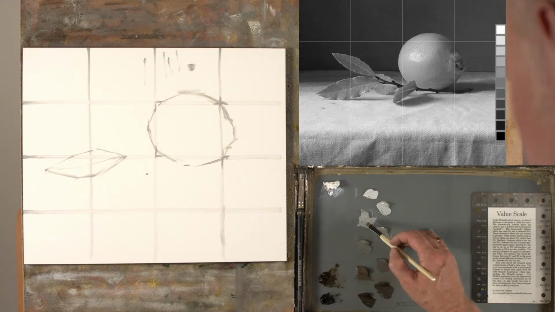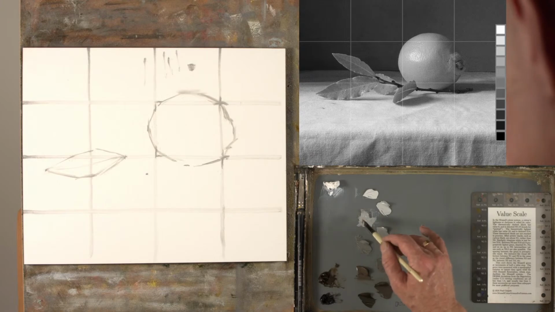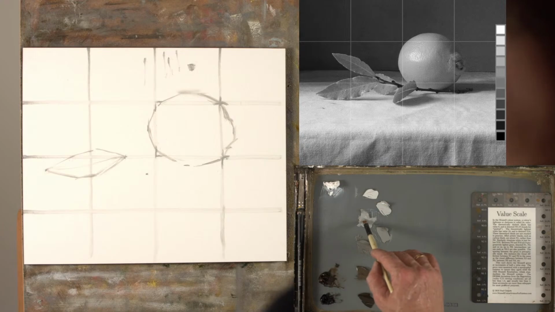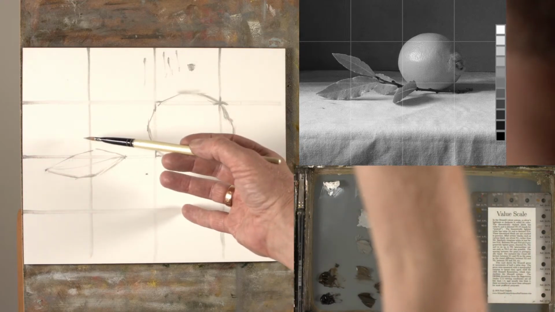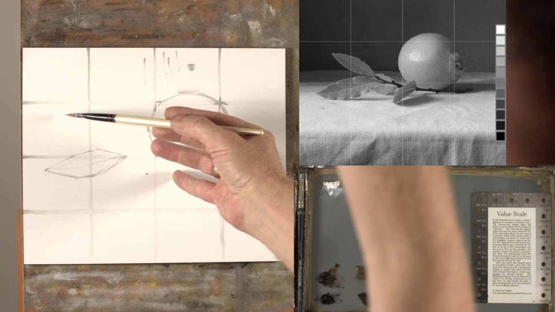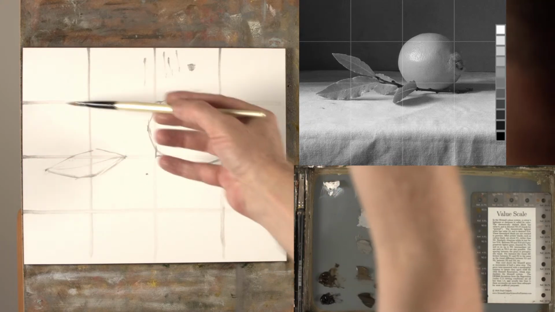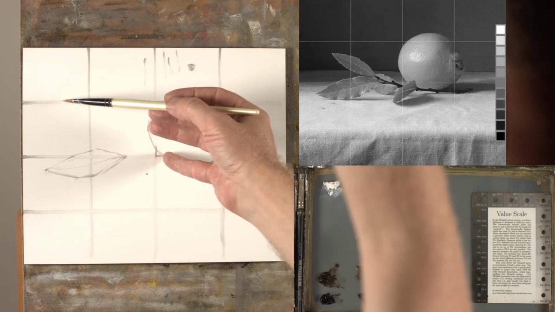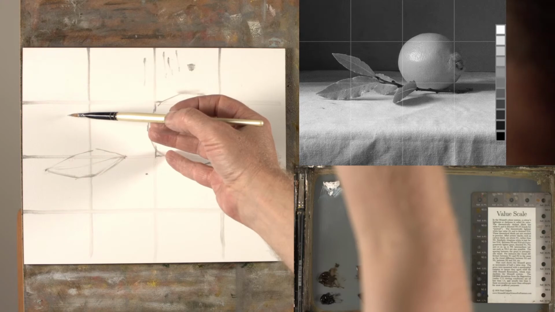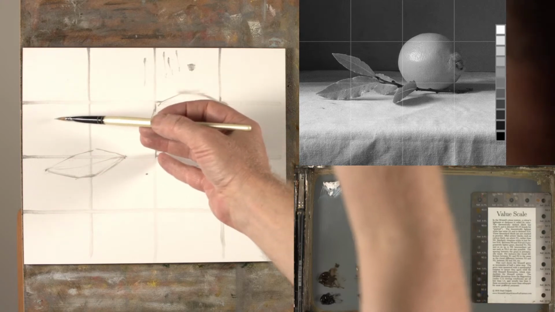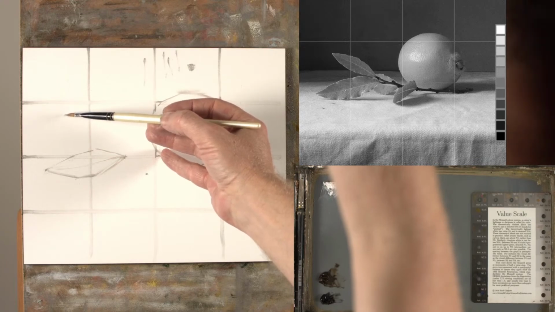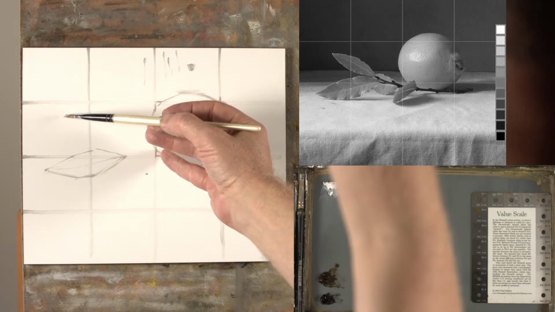So don't worry about the twig now. The twig is not really that important. We're looking for the form of the leaves. So I'll show that again on this next bay leaf above. I'm looking for the point of this leaf, and I'm comparing it to where it sits in this square. How far down from the horizontal is it, and how far in from the vertical? It's not halfway across horizontally. It's a bit less, so it's going to be probably about here.